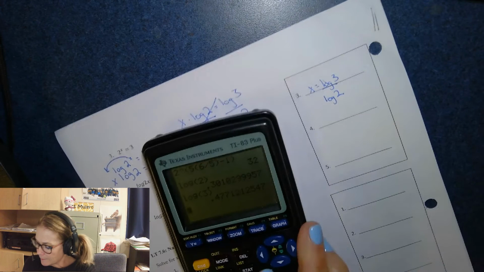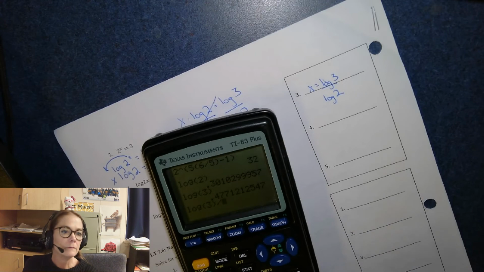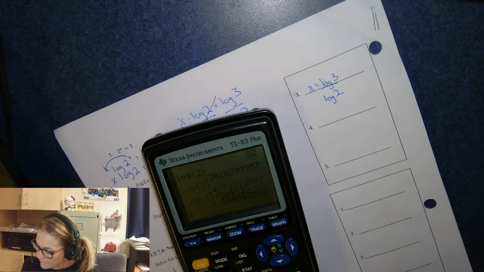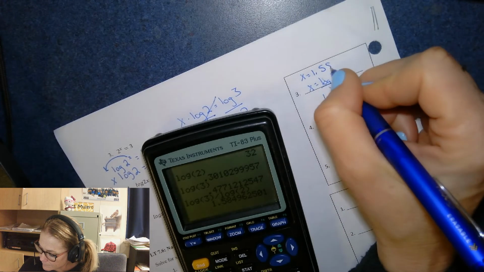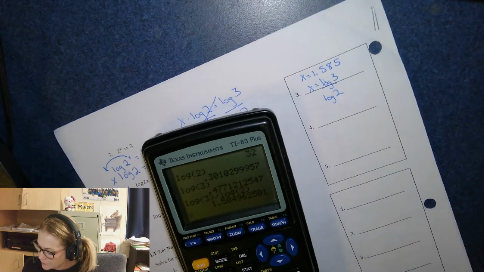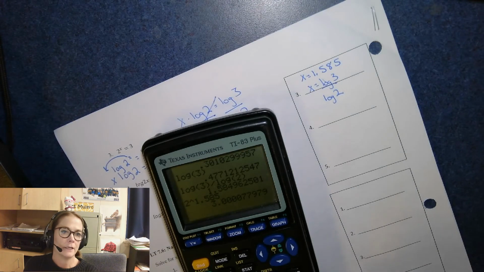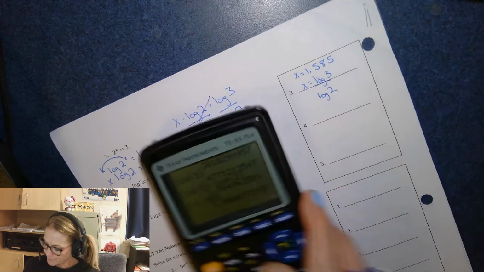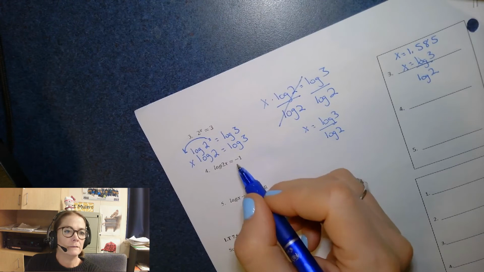Okay, and as a decimal, that's this number. And watch what happens if I raise 2 to that number. I get 3. And that's what the logarithm is doing for us. Super cool. All right. This one, to solve this, I'm going to go to exponential form.